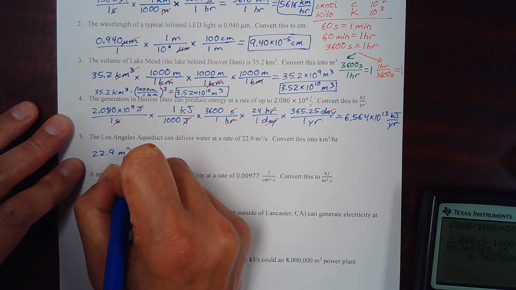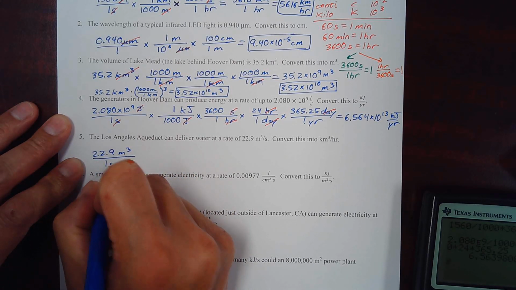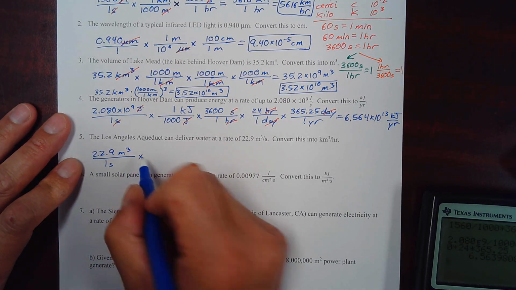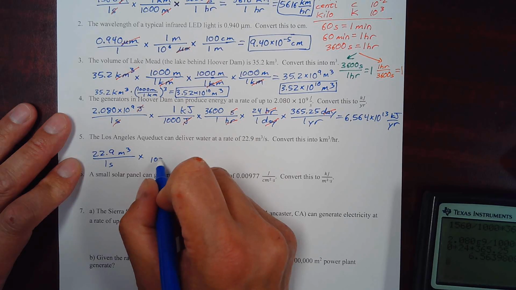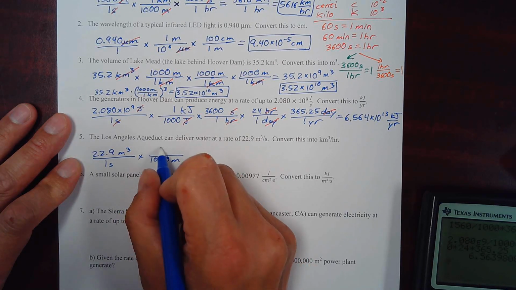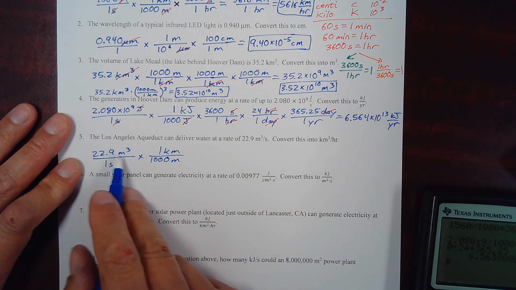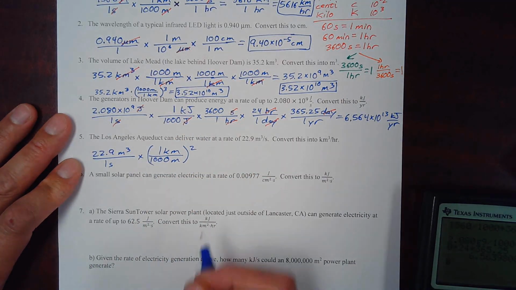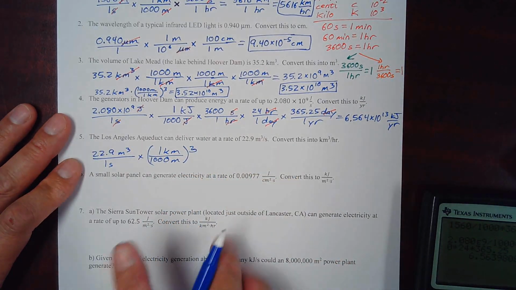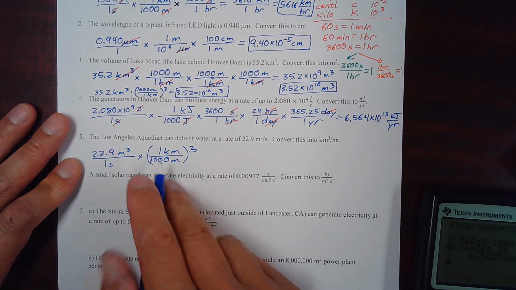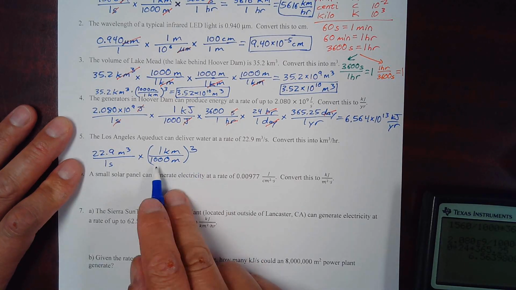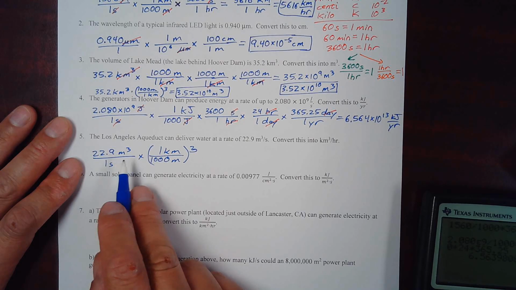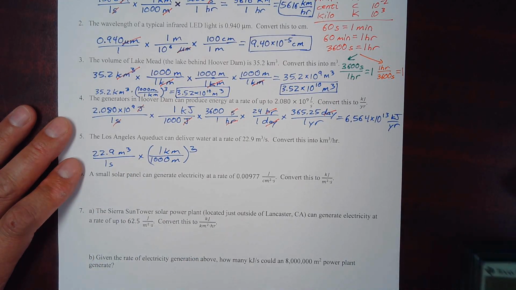So we have 22.9 cubic meters in 1 second. Multiply this by 1,000 meters for every 1 kilometer, but we've got cubic meters, so you take your kilometers to meters conversion factor and you cube it in order to make it appropriate for cubic units.